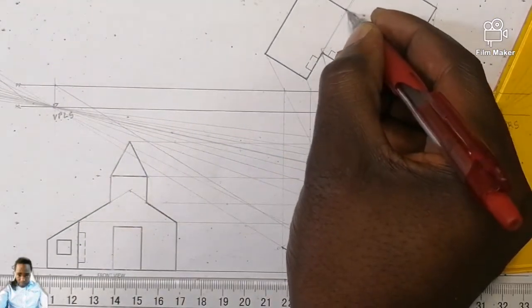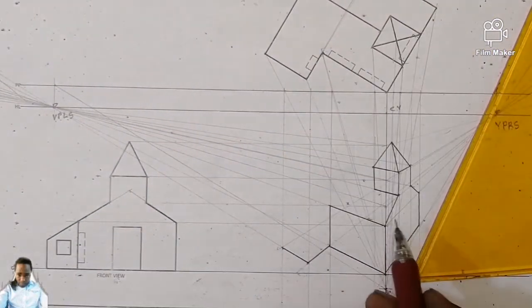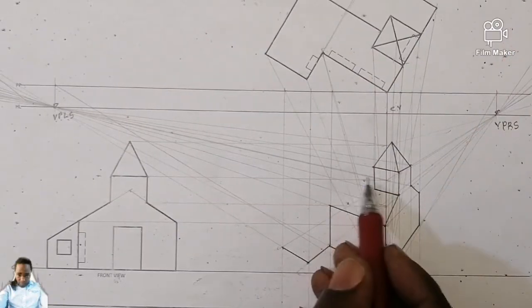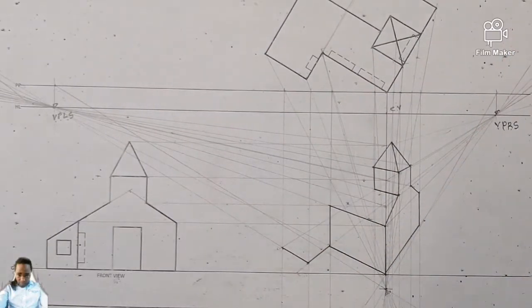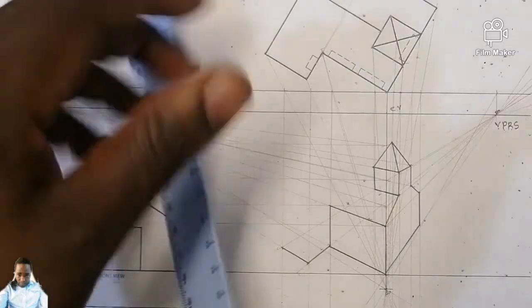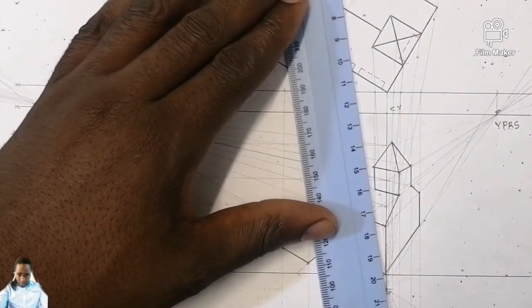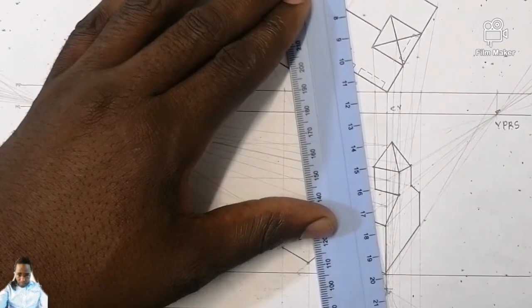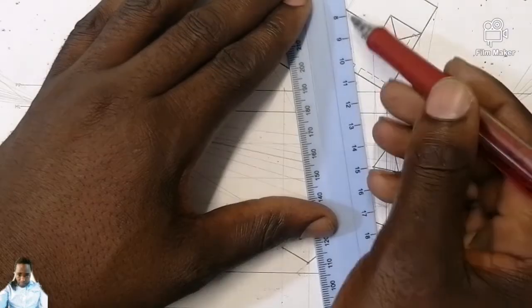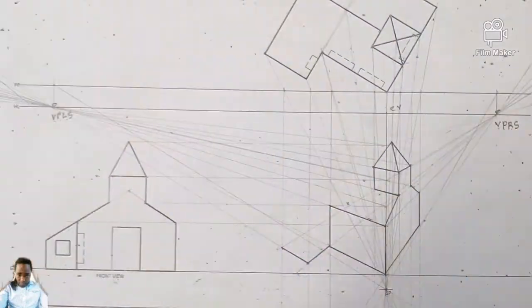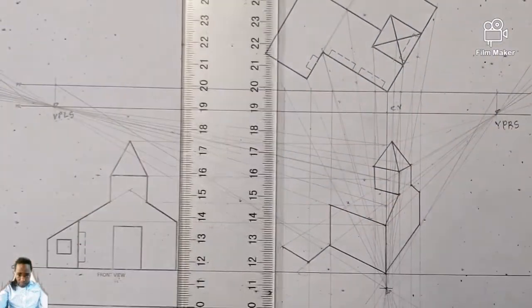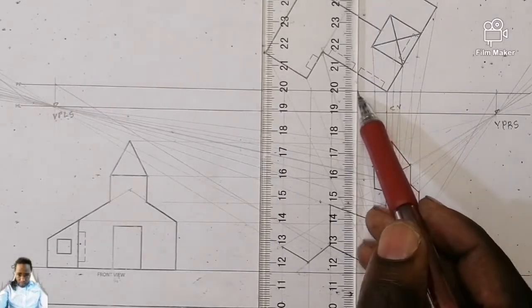You take this point to the stationary point. Once it touches there, it goes vertically down.